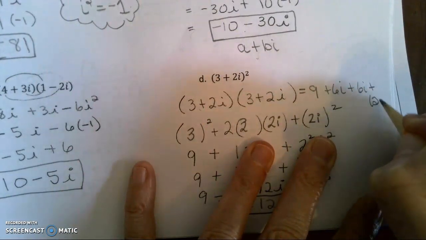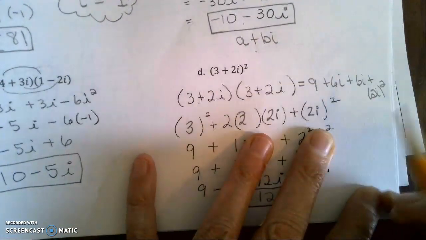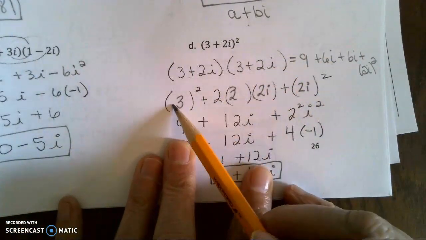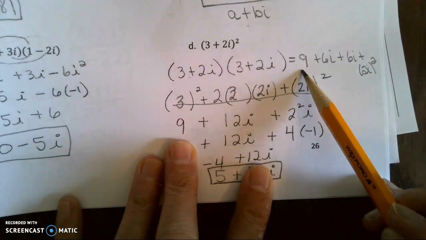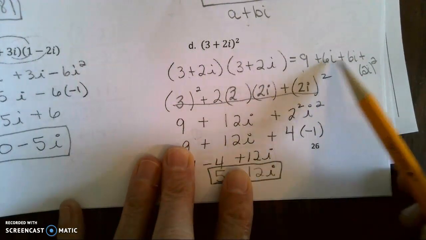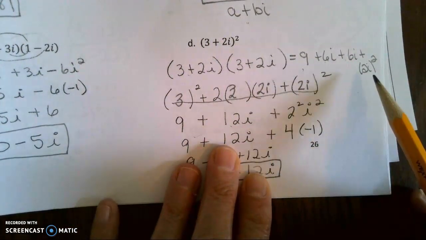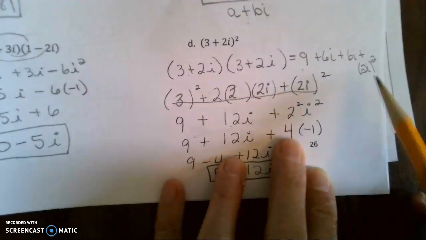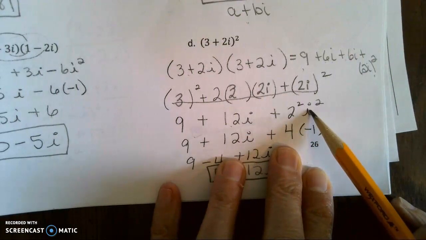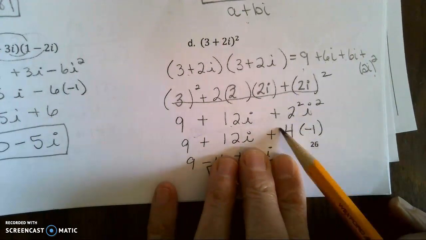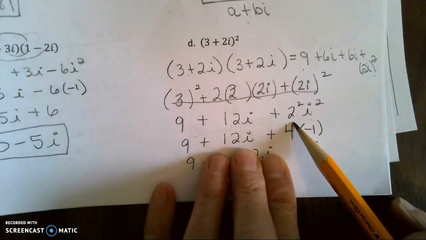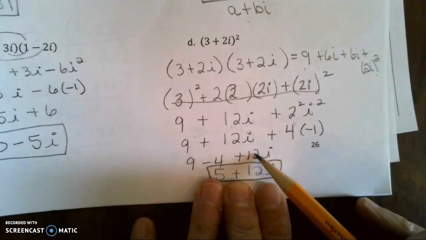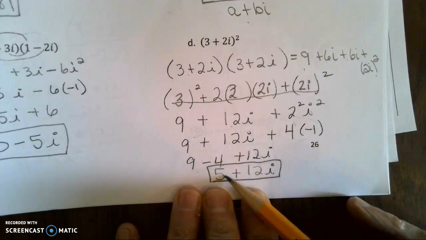I'm going to run out of room here. Okay. 6i plus 6i, if we just skip this step right here, we get 9. These two become 12i, and then I'm going to square the 2 and square the i. So I end up with 4 i squared, and i squared is -1. So this becomes -4. So I have 9 minus 4 plus 12i. 9 minus 4 is 5 plus 12i.